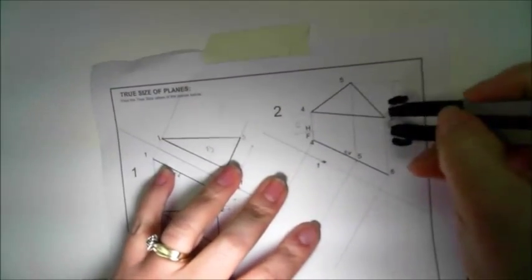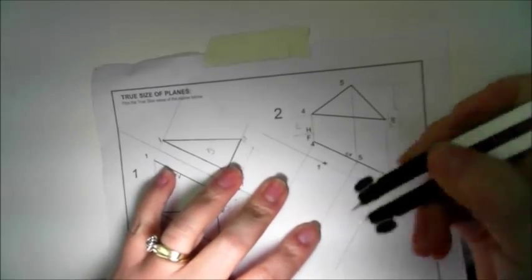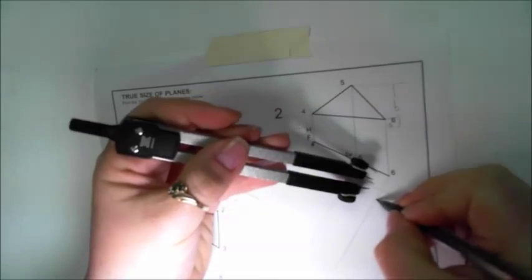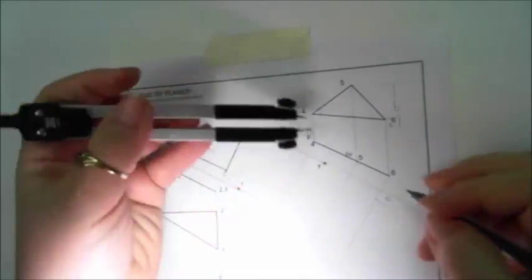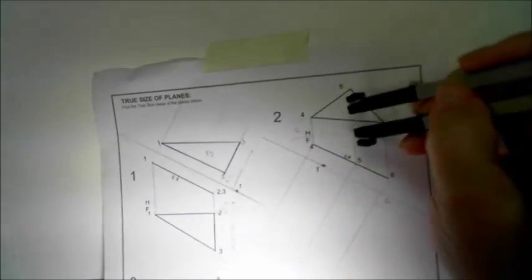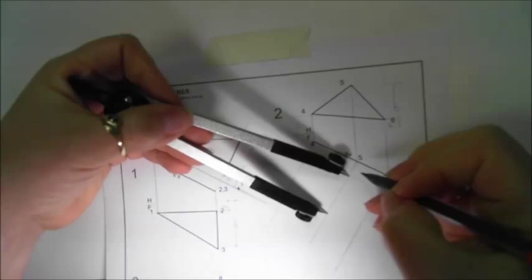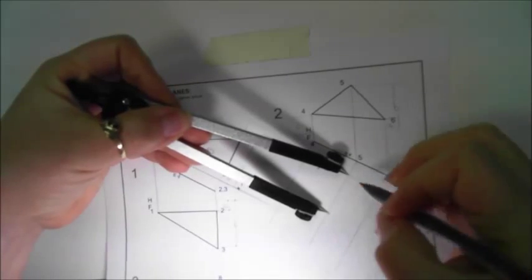Divider, find it, transfer it to the fold line: distance A. B, find it, transfer it to the fold line.